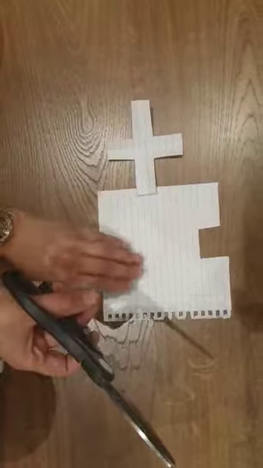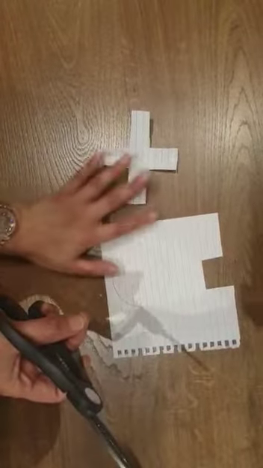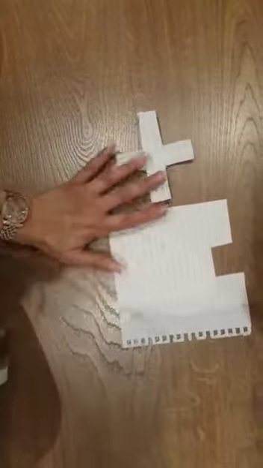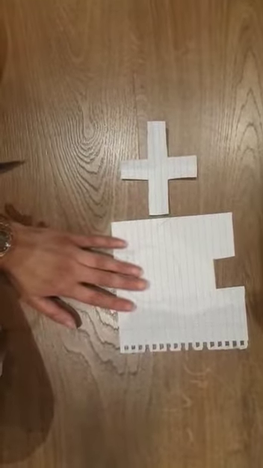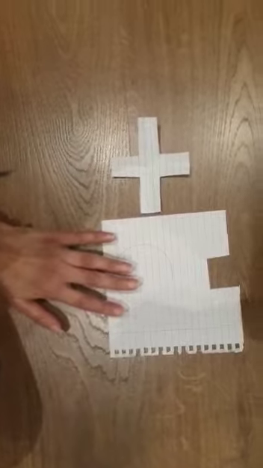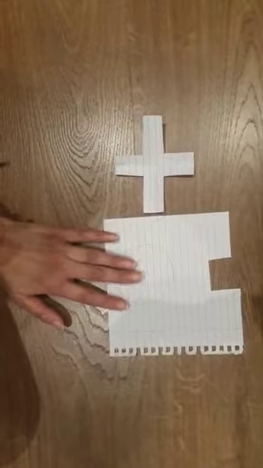So the first thing I would do is look at the shapes on the screen. Take a really good look at the shapes with your children. Ask your child what they think symmetry means.